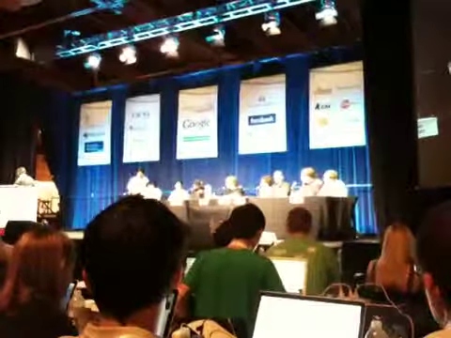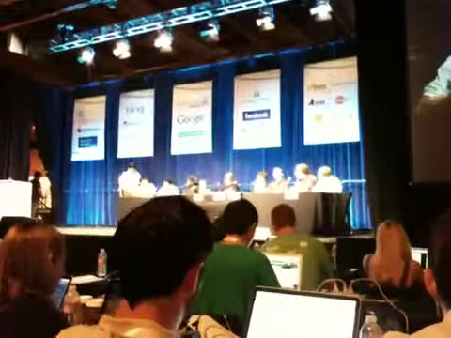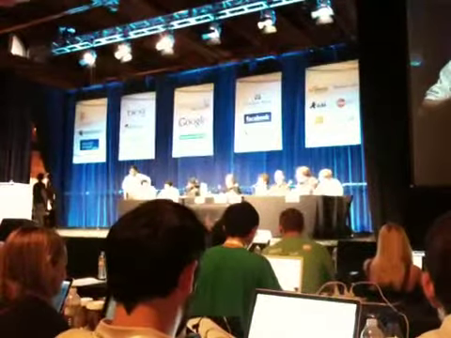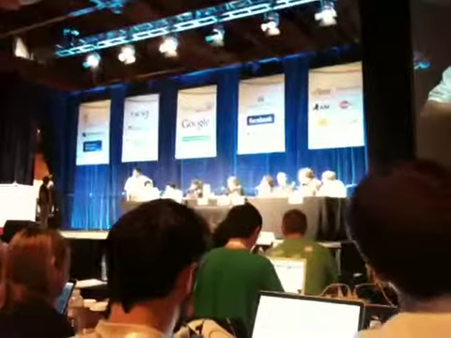The business model is a freemium model, so the basic core features will be free, and then there will be a premium model which is similar to what Google offers, like the Premier Edition. So it's a similar business model to what Google does for Google Apps.